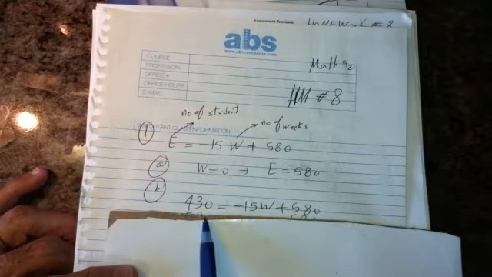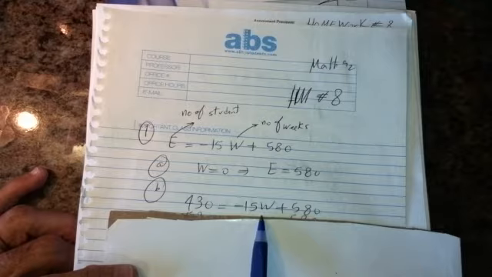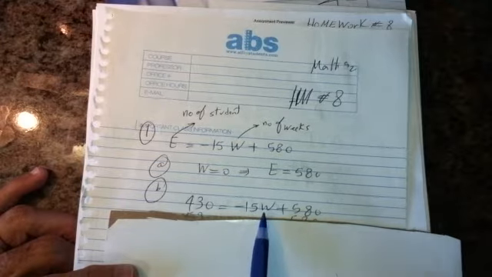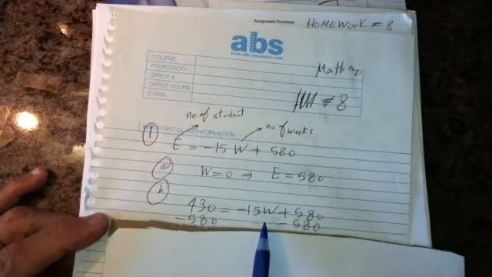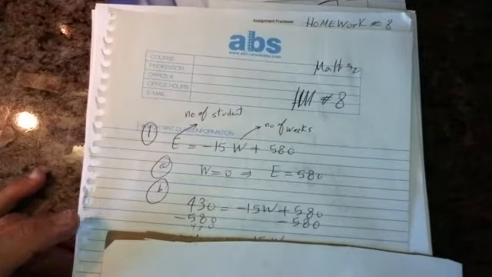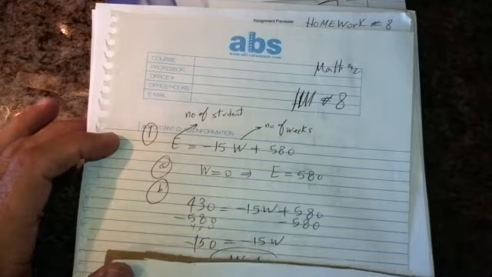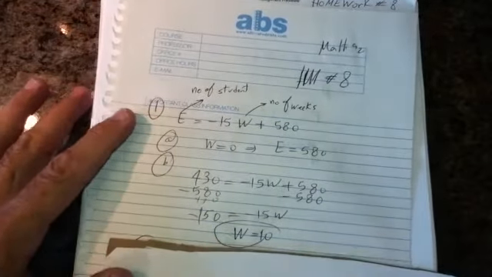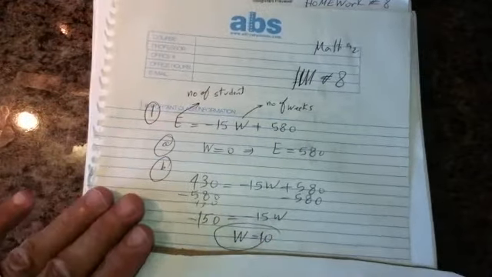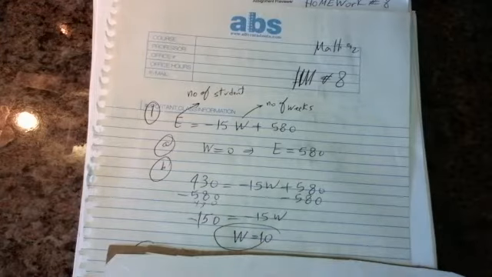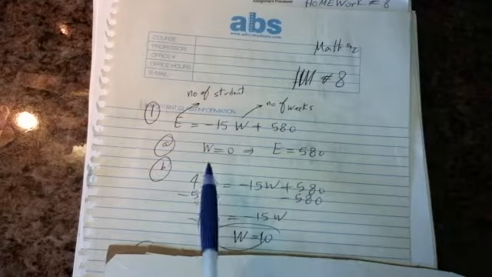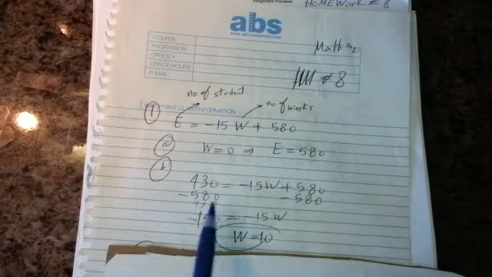Part B, they're telling you, what if we have the number of students already? There are 430. In that case, they ask us to find the W. This is like an equation where your variable W is on this side. So in that case, we just subtract 580 from both sides, and then we solve the problem for W. So these are the problems that in the beginning, again, we give you the equation. Then once we give you W and ask you to find the E, or vice versa, we give you E and ask you to find the W.